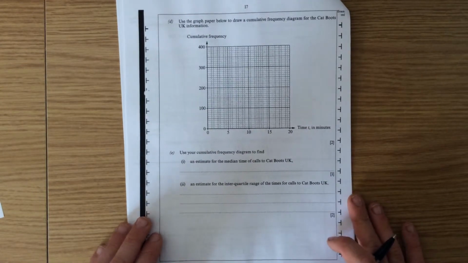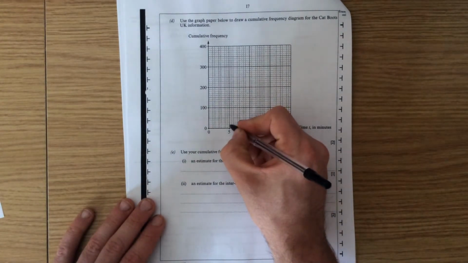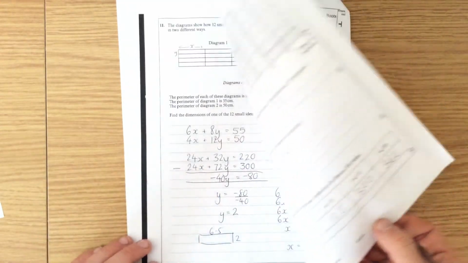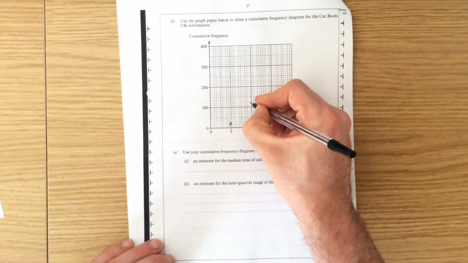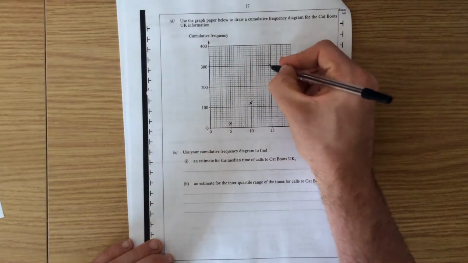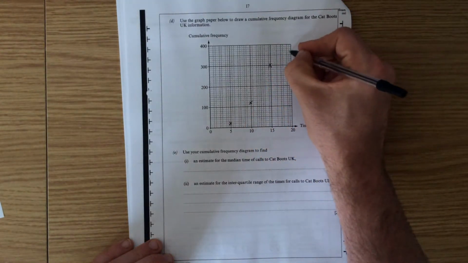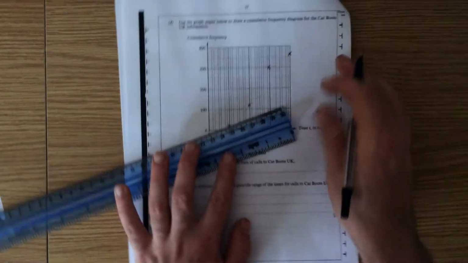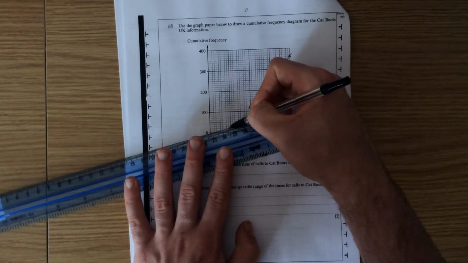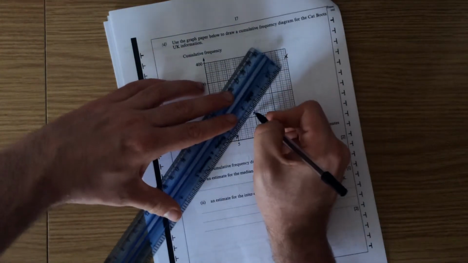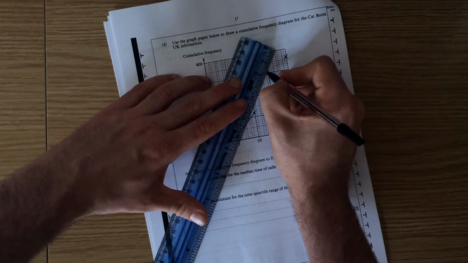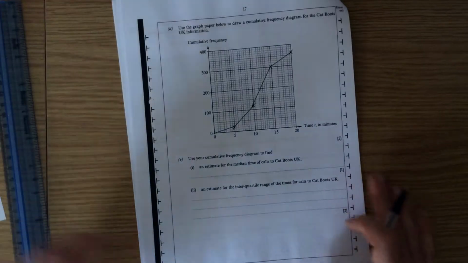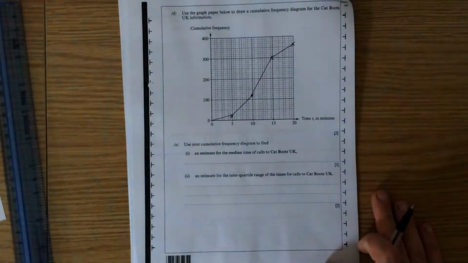Use the graph to draw it. So less than 5 was 25, less than 10 was 125, less than 15 was 300, and less than 20 was 360. And then with the cumulative frequency there are two options. You can either use straight lines going through 0, 0 and then joining the points up one at a time, or you can use a smooth curve. A smooth curve is slightly more accurate, but if your drawing is anything like mine, straight lines work better.